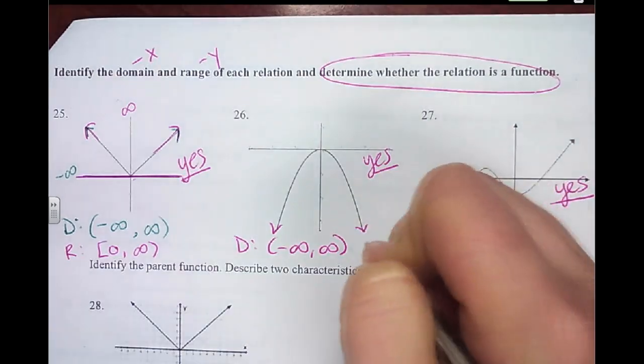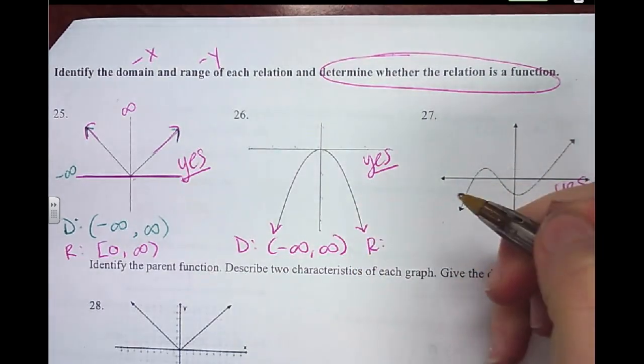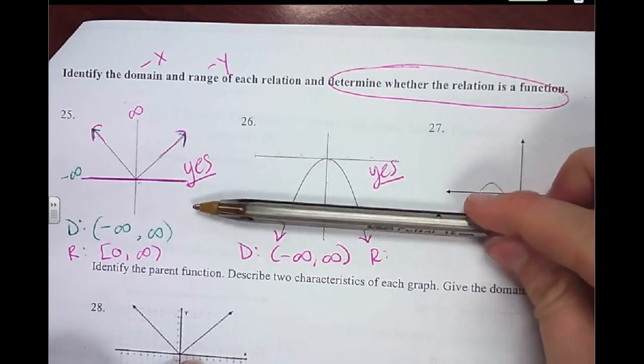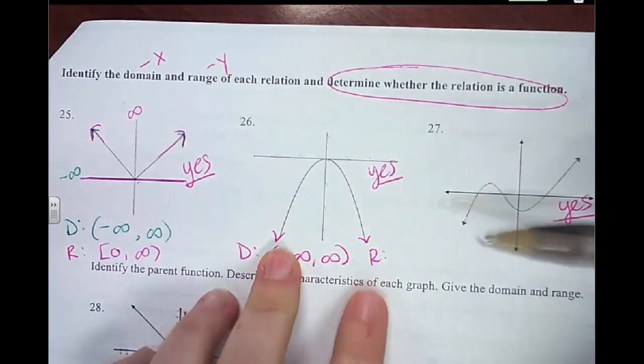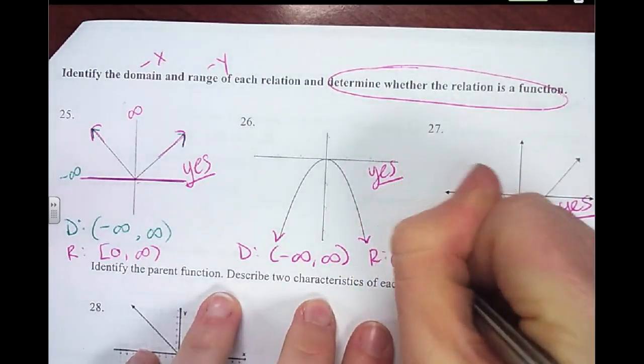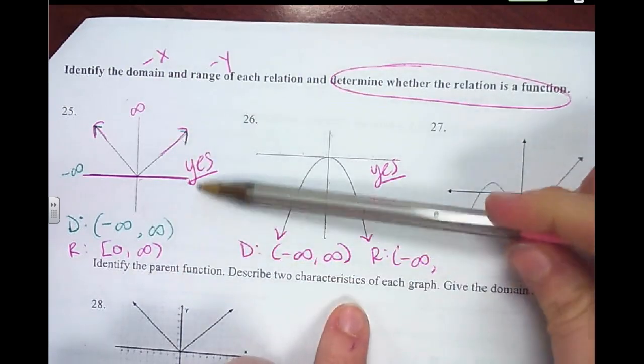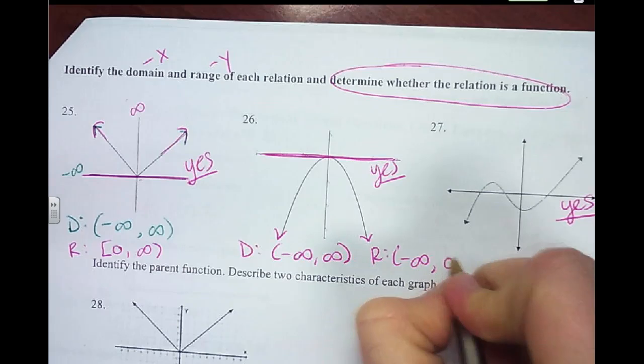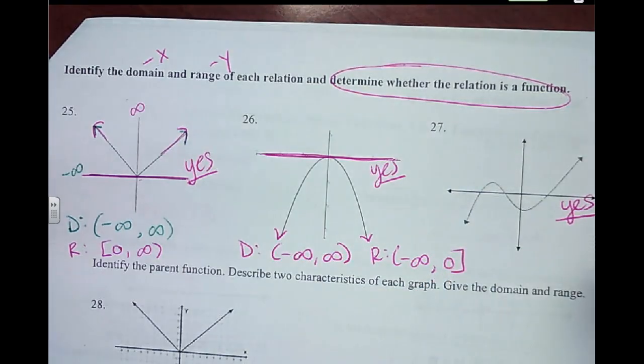Okay, the range. So range, you go bottom to top by y values. If I try to draw a boundary line down here, I can't because the arrows keep going. So this starts at negative infinity. And as I come up, I can draw a boundary line right here at the top, which is at 0. And that gets a bracket.